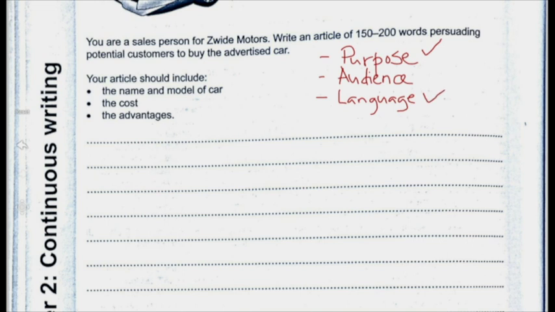And this is the essential part: fulfilling the task, and also language. Remember that there's always that information given after the question that says you'll receive up to 7 marks for the content of your writing. What is there in the content? This is where these three things come in. And then you'll receive another 7 marks for the style and accuracy of your language.